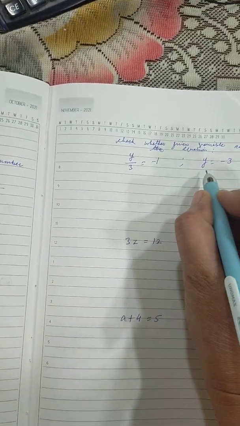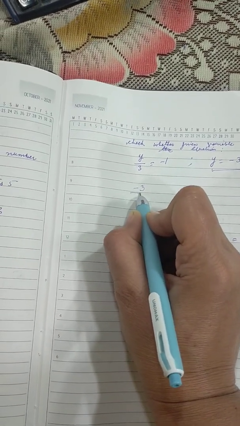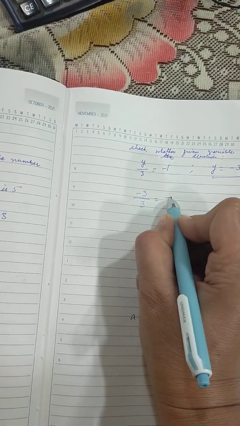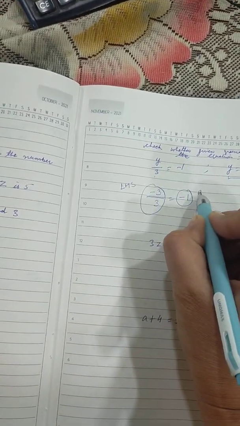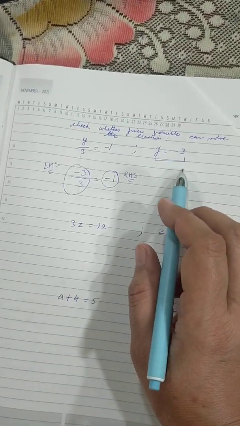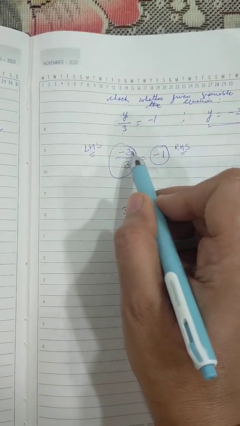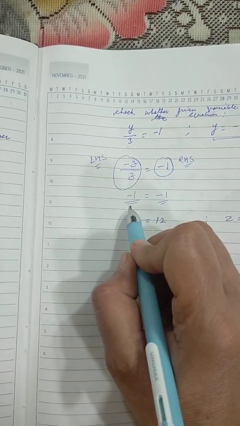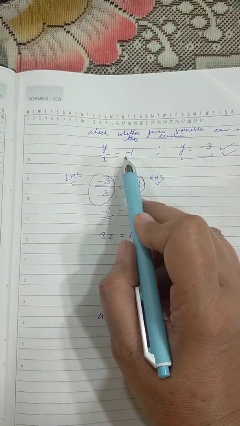So what I'm going to do is use this value of y and put it into the equation. y is -3, so instead of y I'm going to write -3, and here I already have 3 over 3 is equal to -1. This is my right hand side and this is my left hand side. Left hand side and right hand side should both be equal. If they are equal, that means this variable value is the solution of this equation. If I calculate, I can strike it off and I get -1 is equal to -1. So yes, left hand side is equal to right hand side, which means this value is actually the solution of this equation.